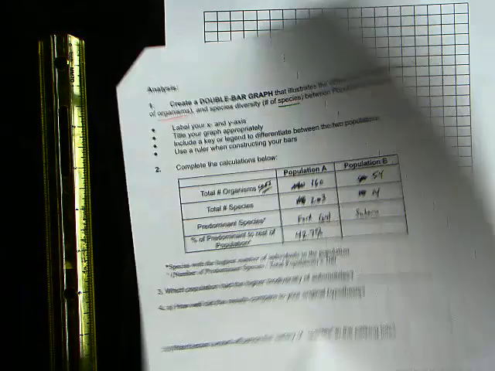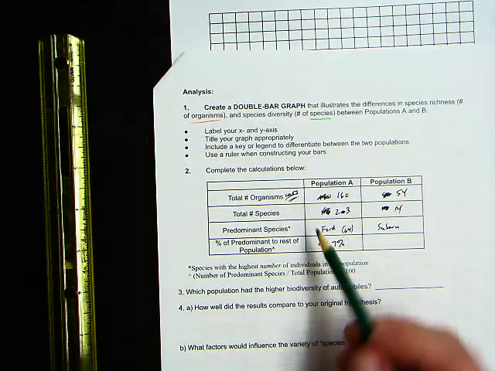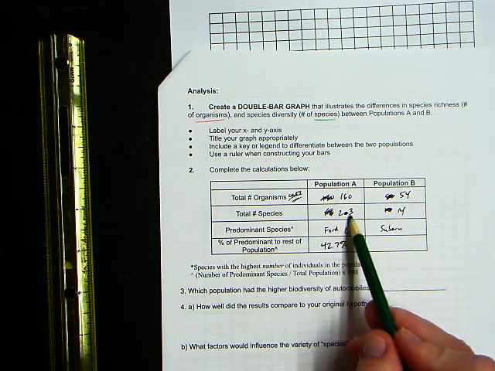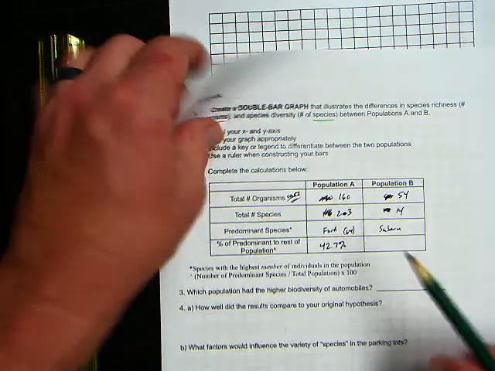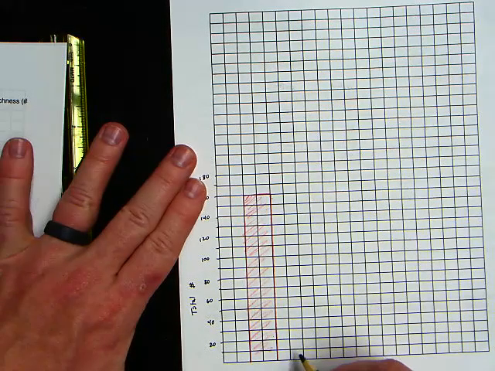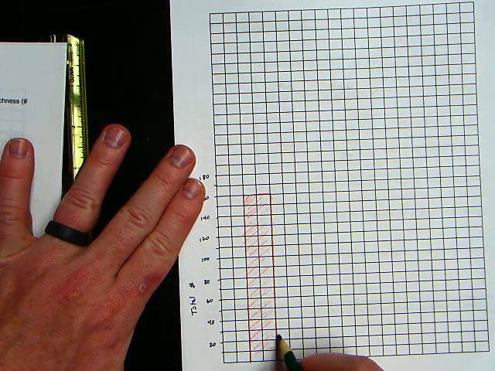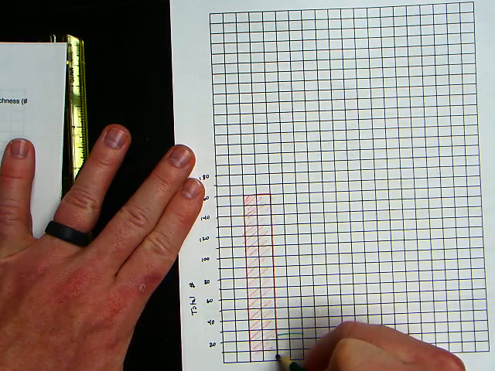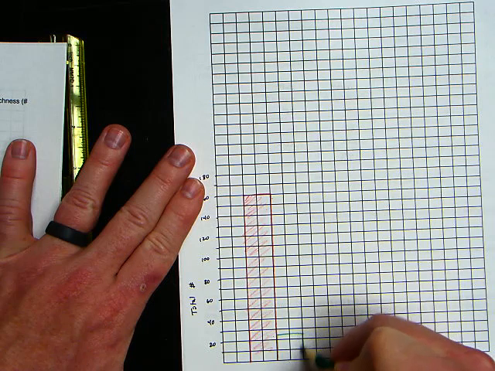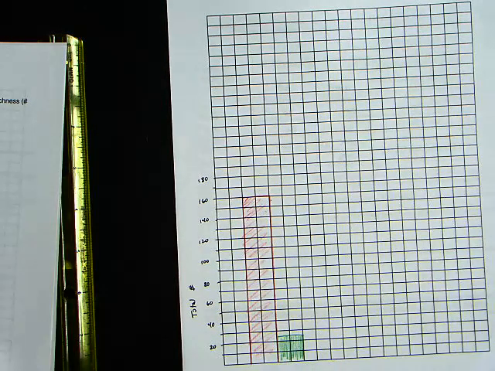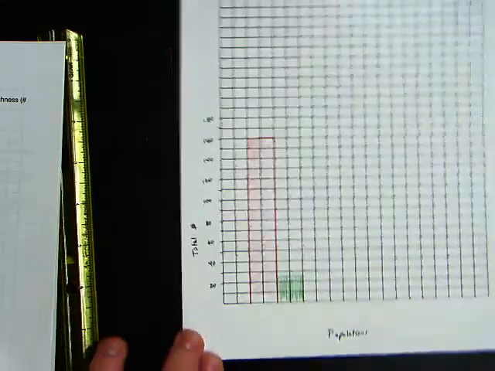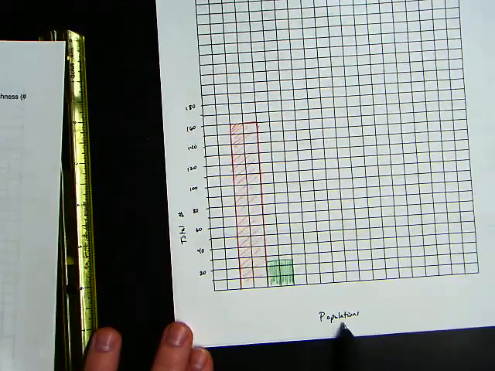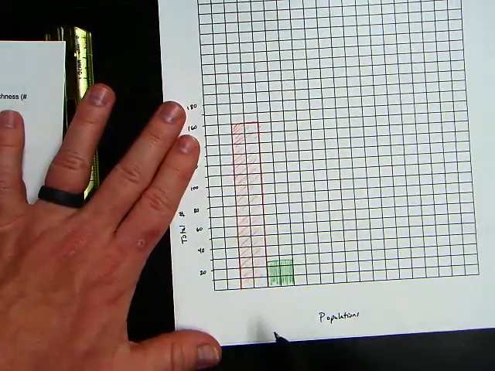So now I got to do number of species. You can see for me, that should say 23. It's not 203, it's 23. So 23 would be probably somewhere right about there. Okay, so this is a short one, so I'm not going to use my ruler. Color it in. Now I need to label stuff. Even though I have my x-axis label, I need to label what these are.